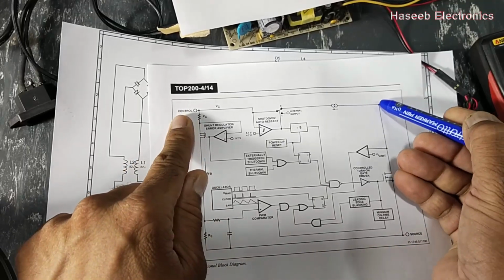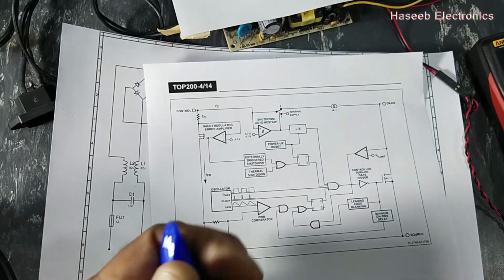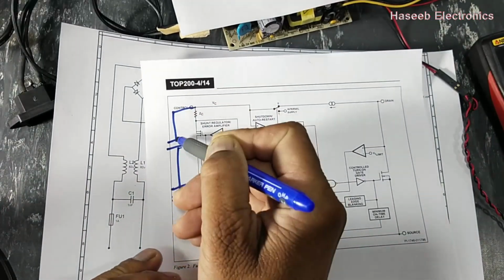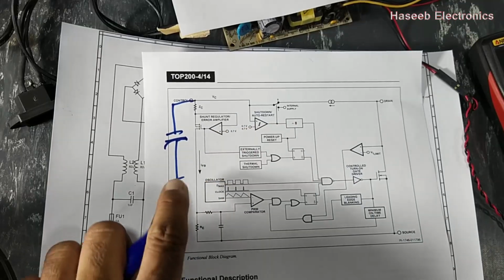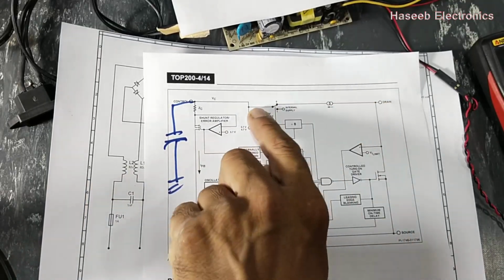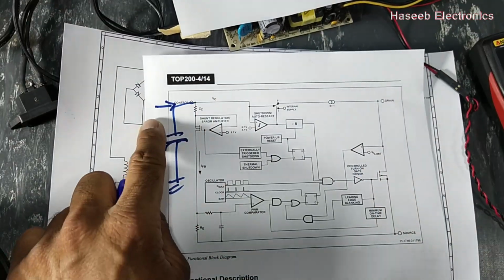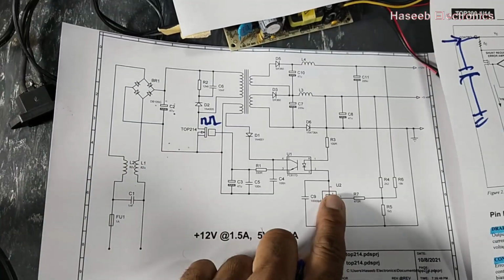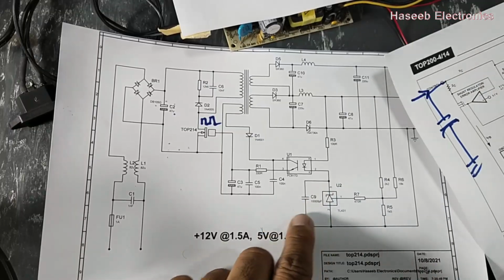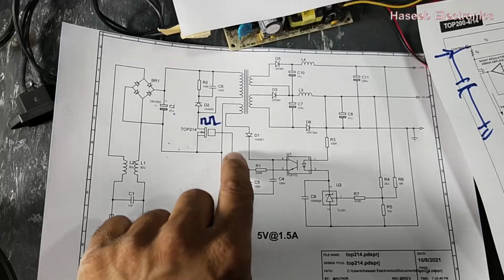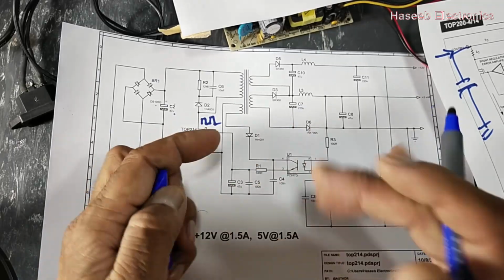First it started to charge the capacitor. The capacitor is connected here. First it charged internally. When the IC starts switching and voltage reaches the output side, at that time the auxiliary voltage will reach this capacitor and this IC, and this IC will work smoothly.